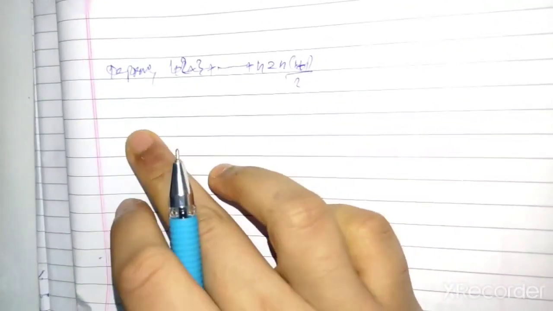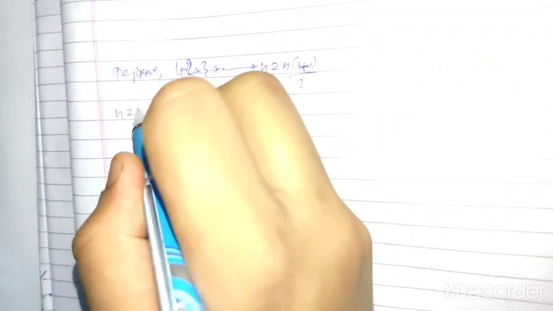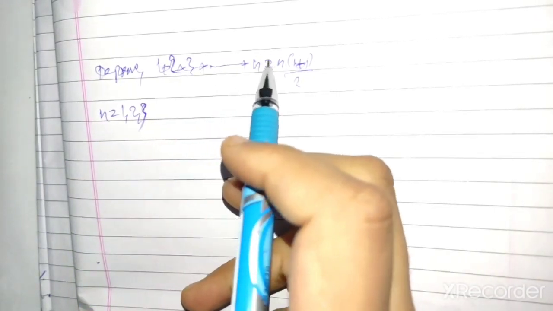Let's take that we have to prove this condition for any natural number. So first, prove this condition for some smaller values of n. For example, let's prove it for n equal to 1, 2, 3, and if you put n equal to these values, you will verify that LHS equals RHS.